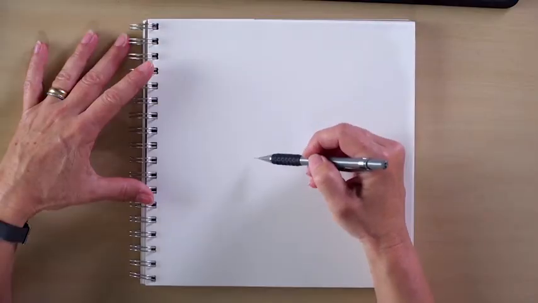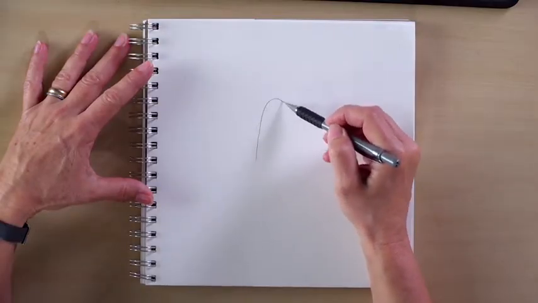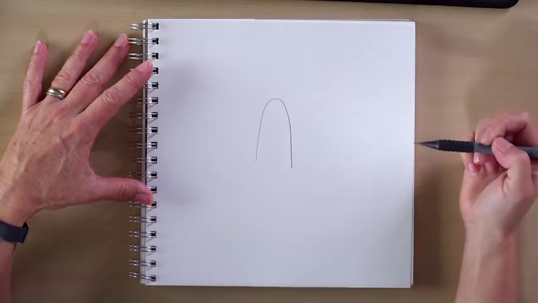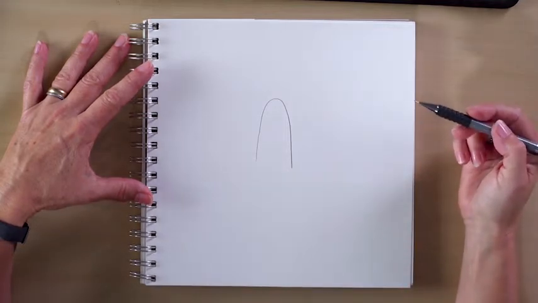Now let's take a look at another type of opening in a wall, an arch. I love talking about arches. It's one of my favorite things to teach because I so often see people do this. And that is not an arch, that is a distorted horseshoe. So let's take a look at what a real arch looks like.